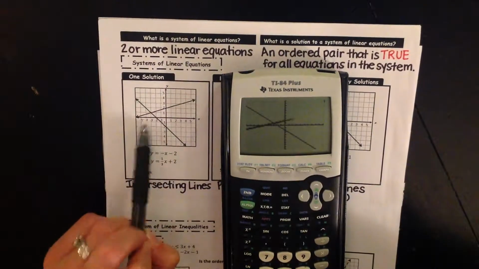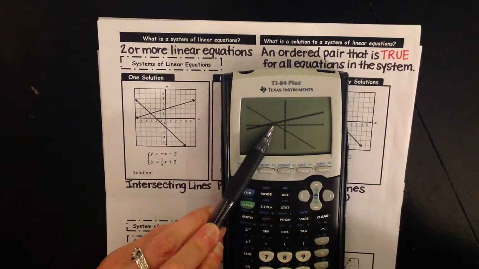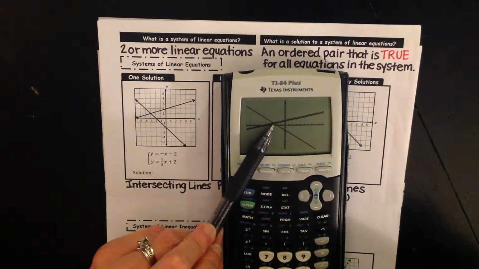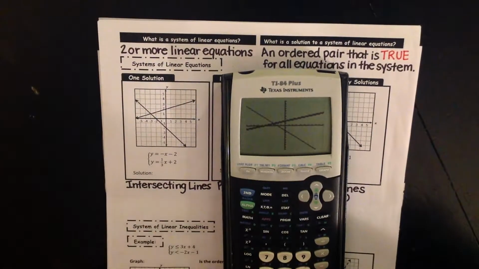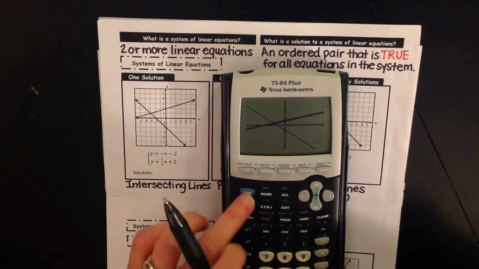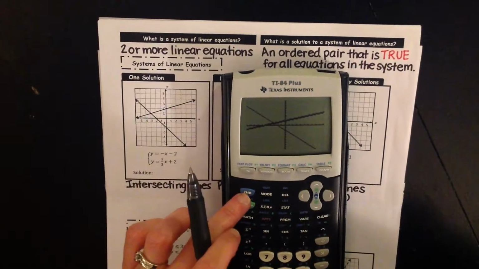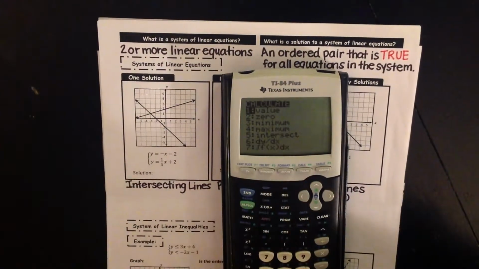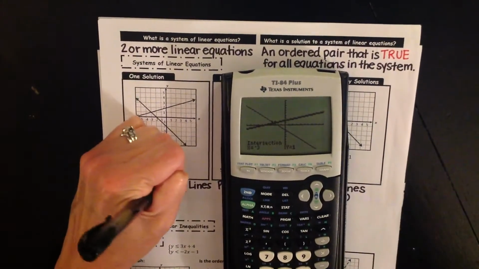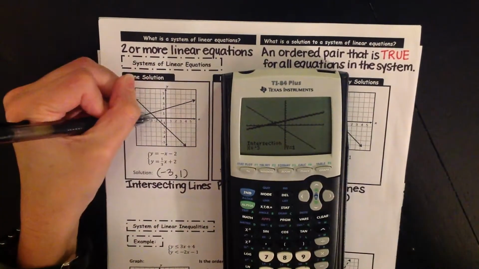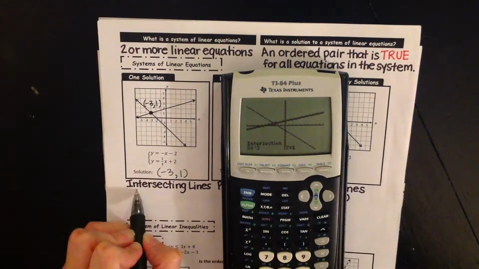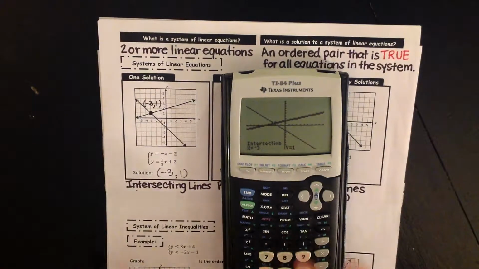I'm going to see what this is, even though our windows are slightly different. This is what I'm looking for. I want to find that intersection point, because that is exactly where our solution is for intersecting lines for a system. I'm going to use my calculator to find that because I may not be able to see it clearly on my picture on the paper. So second trace, you're going to pick option 5 for intersect. And the intersection point is at the point -3, 1. And if we look, -3, 1, that is that exact point. So if your lines cross, your solution is that point that they meet up at.